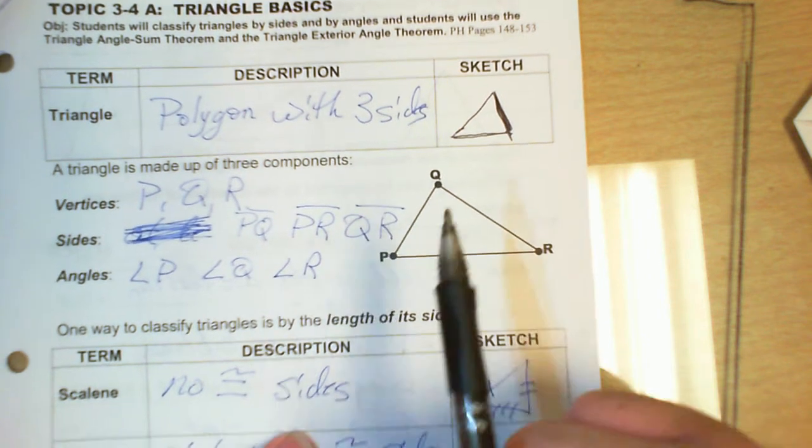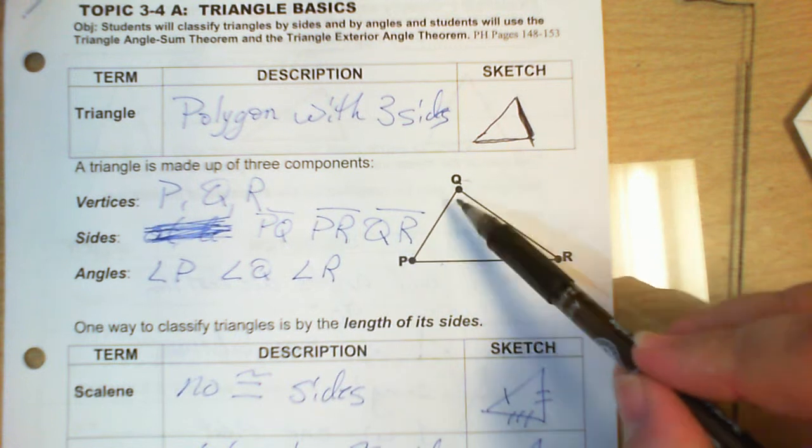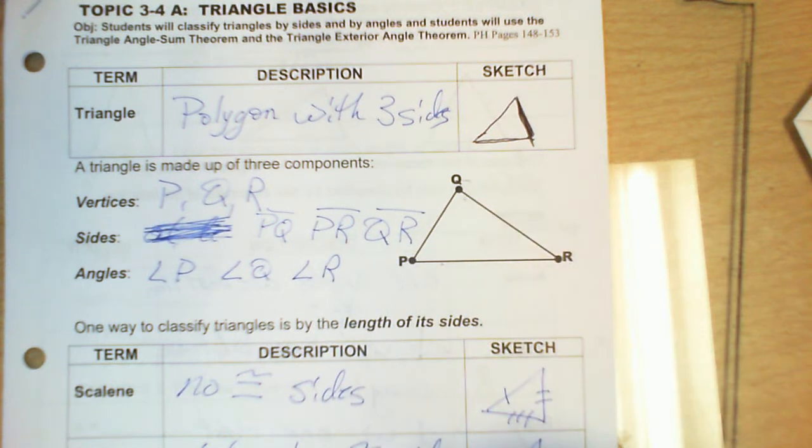A polygon with 3 sides. So when we make up the components of the triangle, the vertices are going to be the 3 points on the triangle. So P, Q, and R. Imagine that. It's very complicated. P, Q, and R. So the vertices are any of the points.